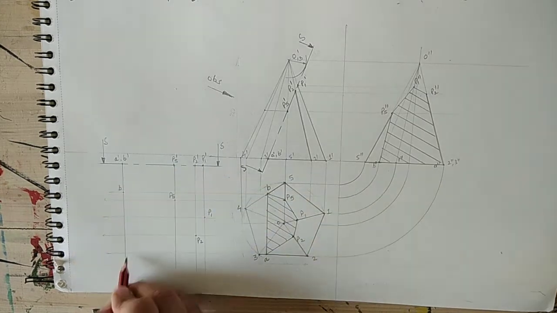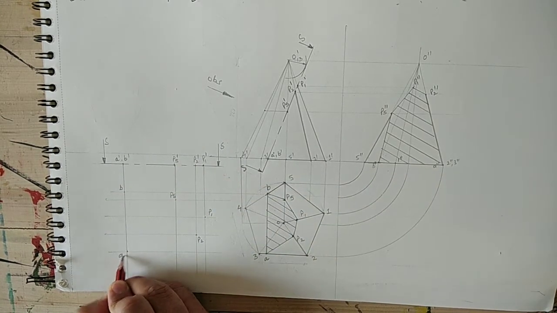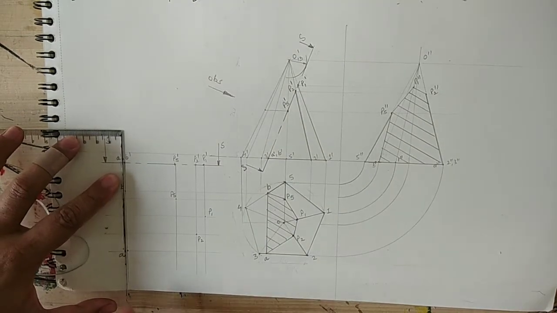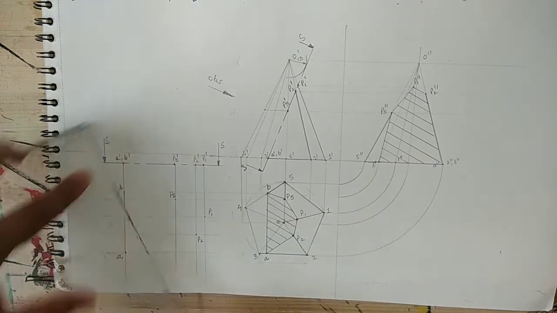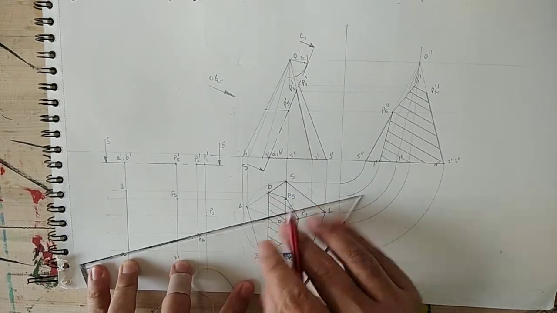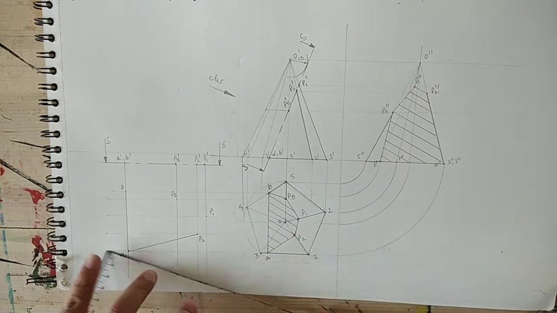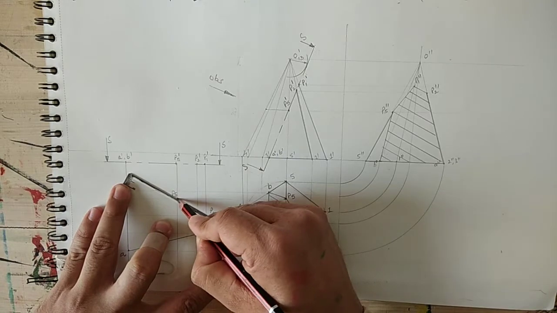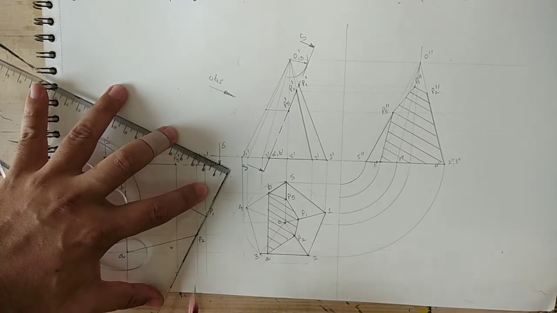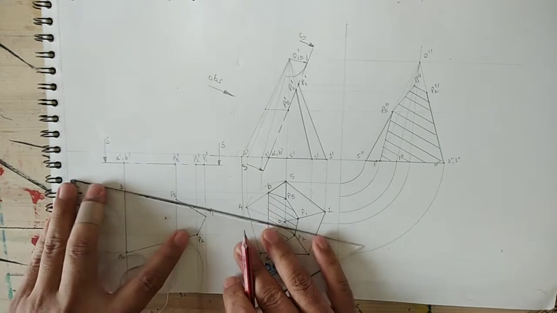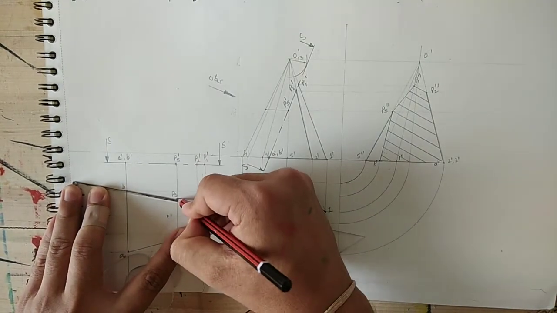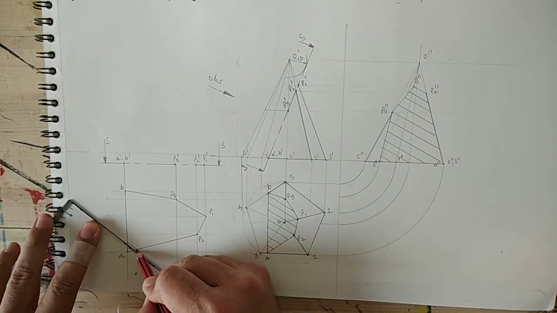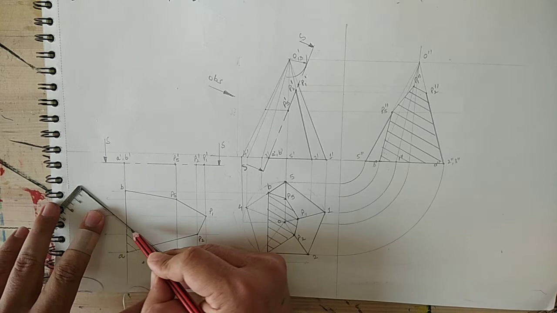A, and this point is your A. Now join all points dark. This is your required true shape of section.